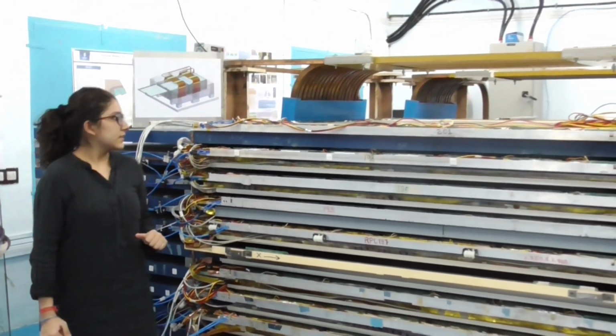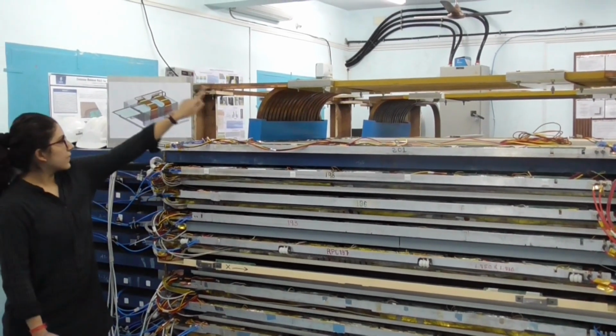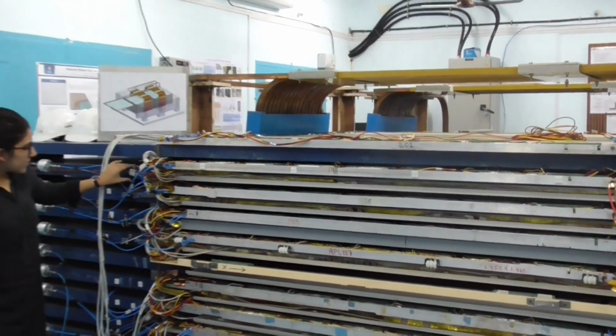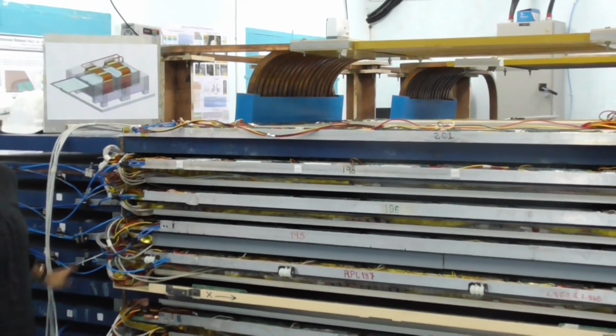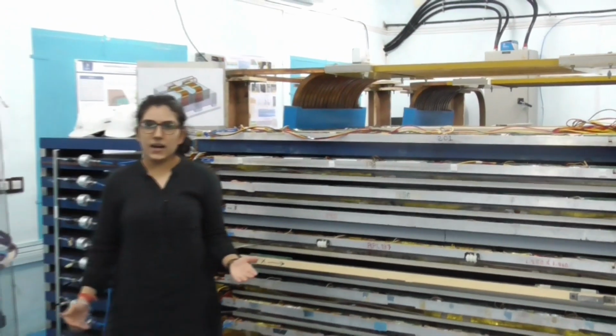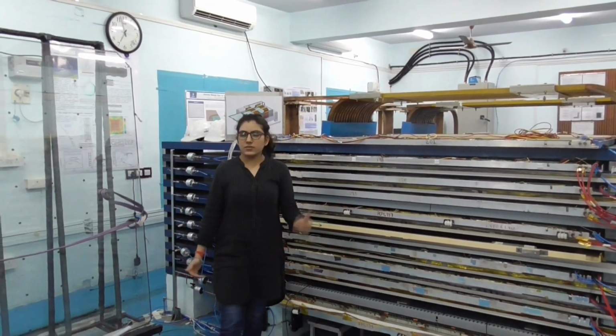Now here comes the electromagnet. The electromagnet of mini-ICAL is made of a set of copper coils and these iron plates. And these plates form the core of the electromagnet. Now we will get an idea of how these active sensors are built and how they work.